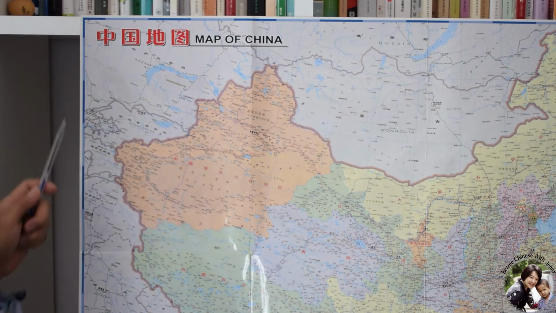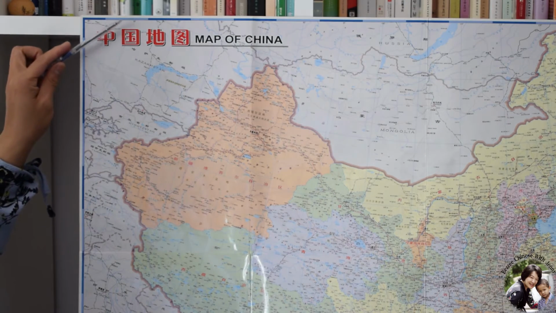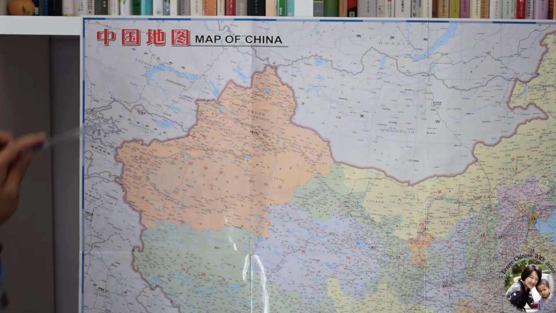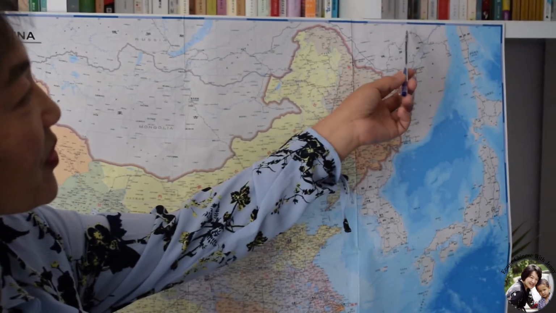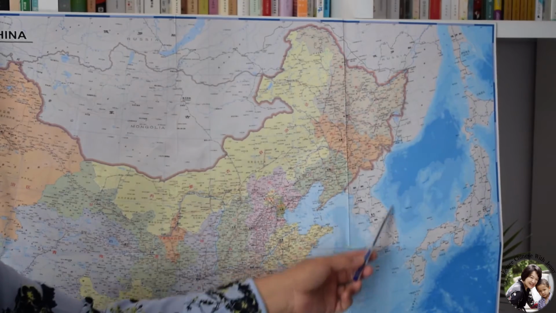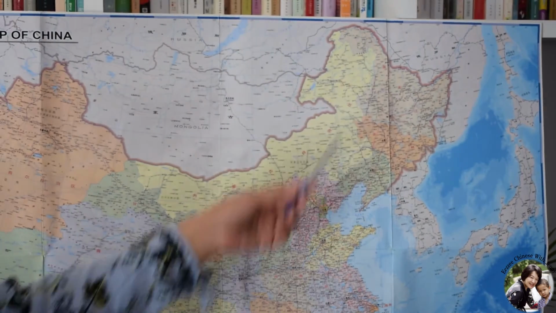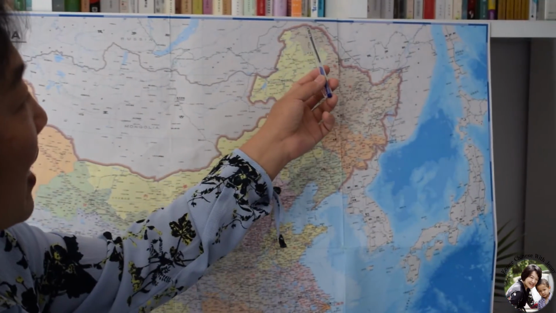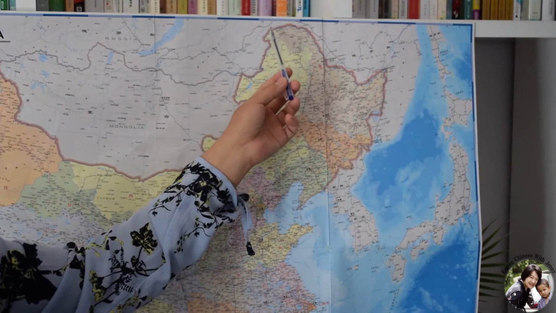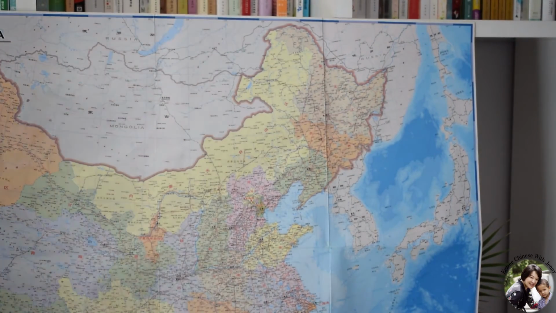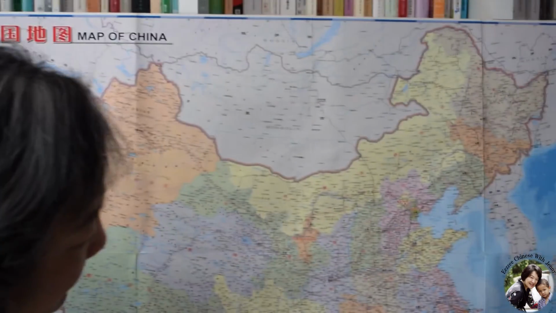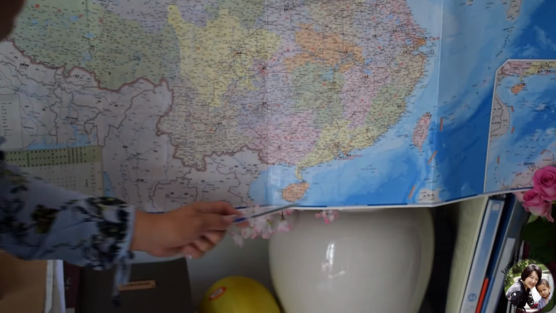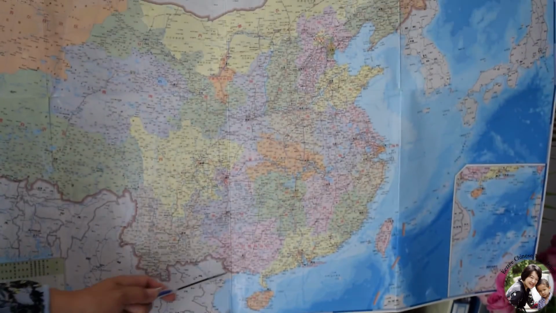The west side is about 73 degrees of east longitude, and the east side is about 135 degrees of east longitude, and the north is about 55 degrees of north latitude, and the south is about 10 degrees of north latitude.